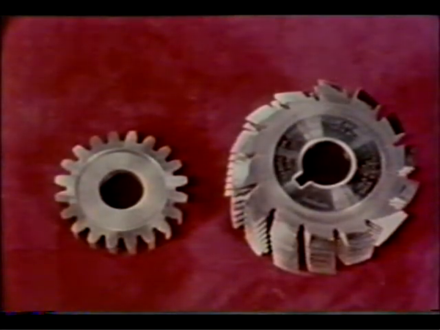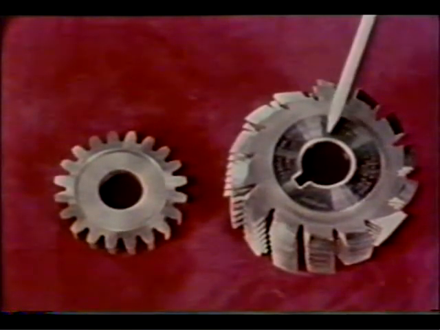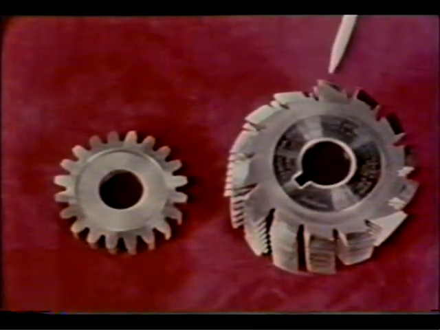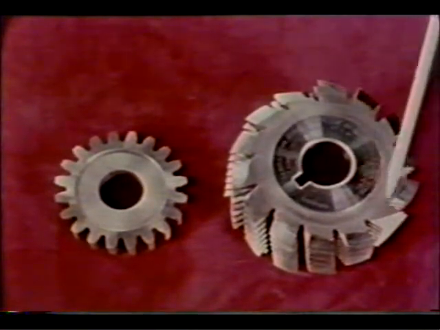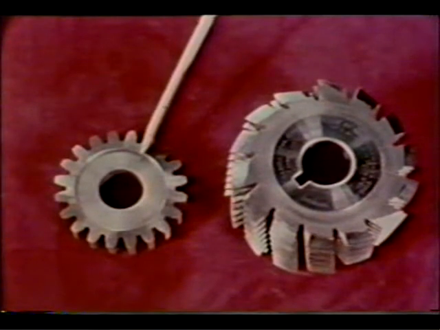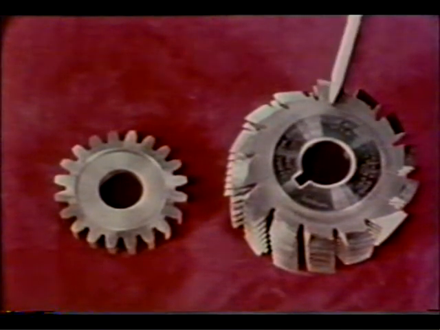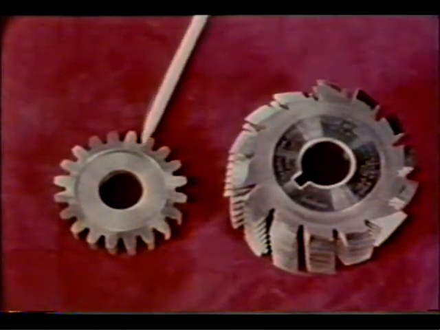However, it should be pointed out that some accuracy is normally sacrificed by using multiple thread hobs. Since an error will exist between hob threads, the effect of this error on the gear teeth will be determined by whether the ratio between the number of threads on the hob and the number of teeth on the gear is even or prime.